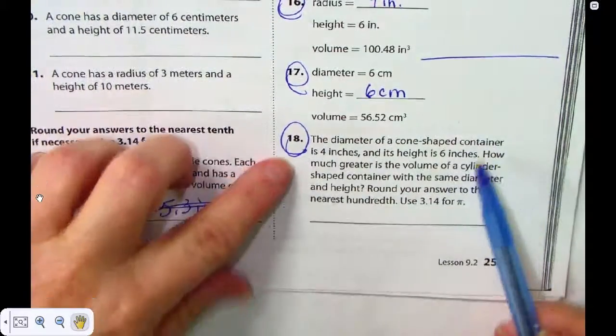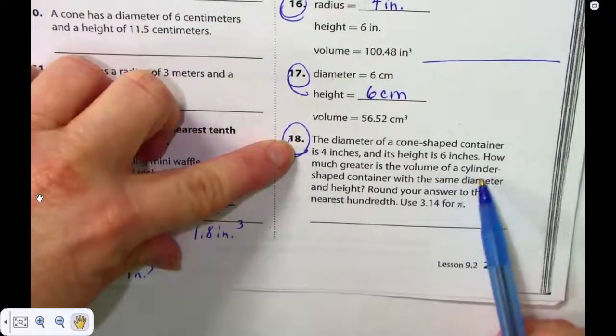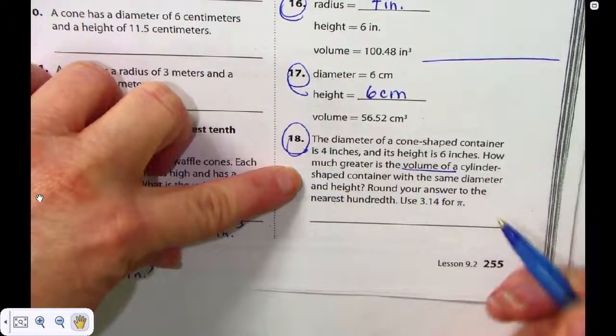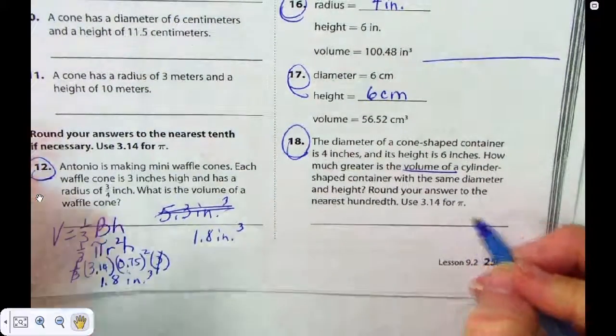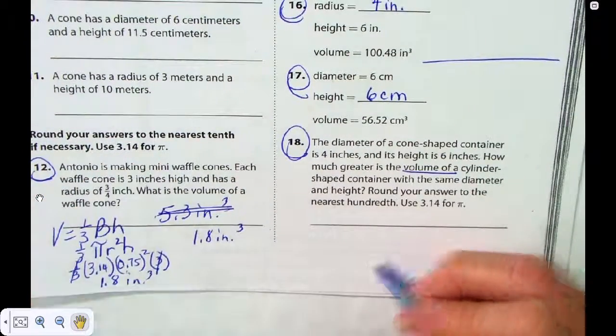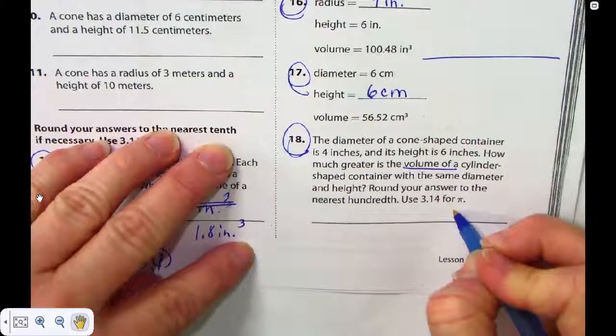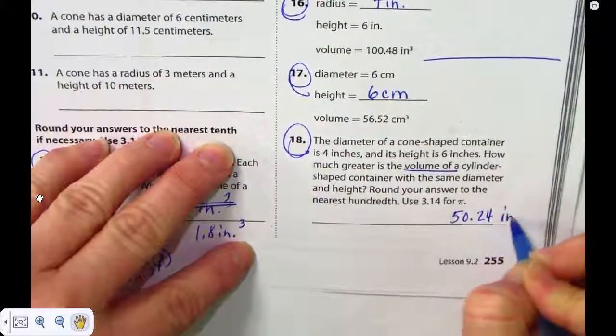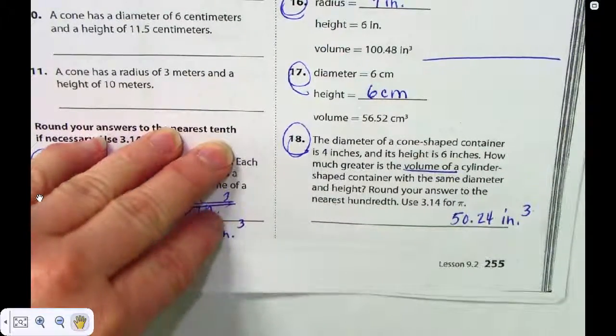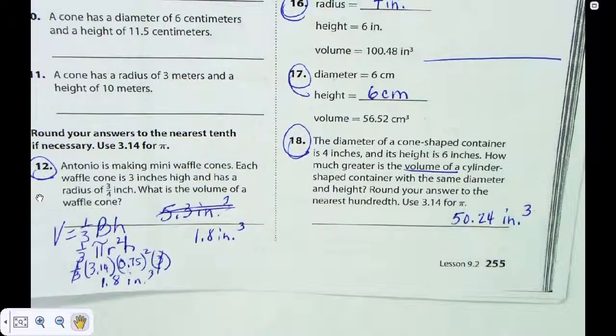Okay, so you had to get how much greater is the volume? So you subtracted. You got both of them, and you subtracted, and so what was the answer again? Okay. We good?